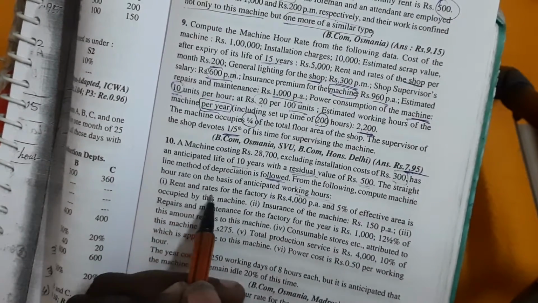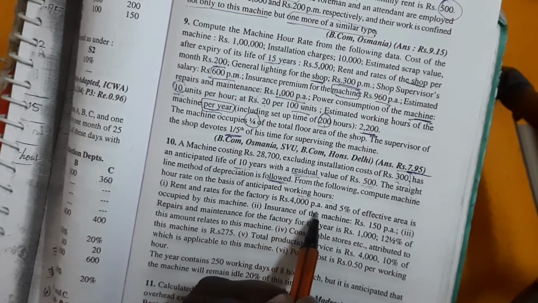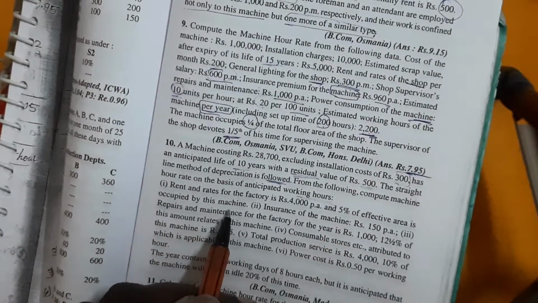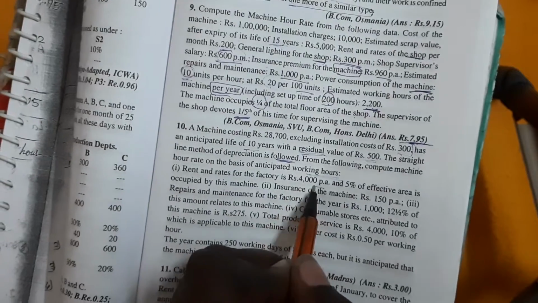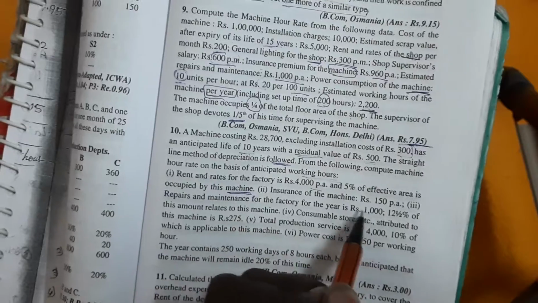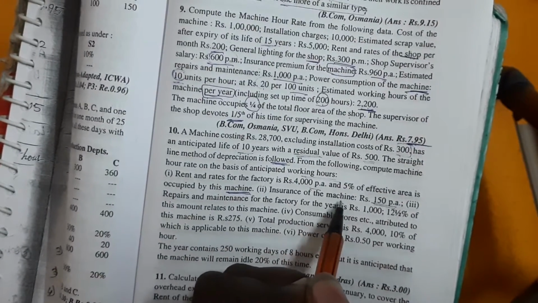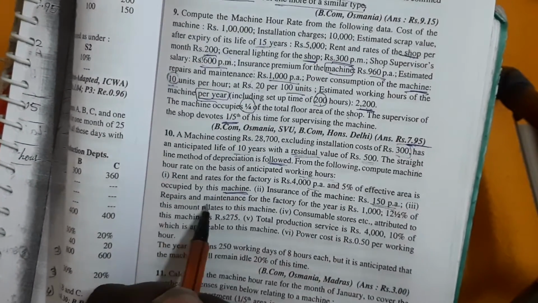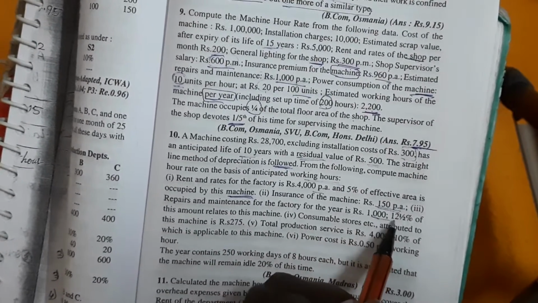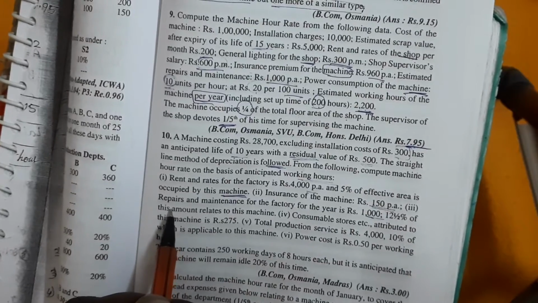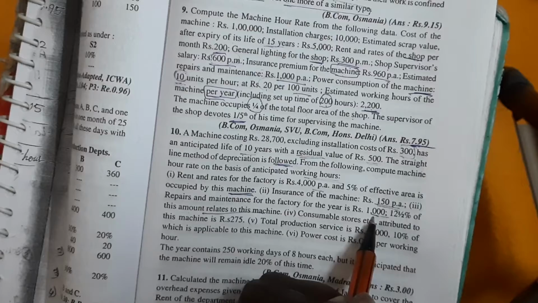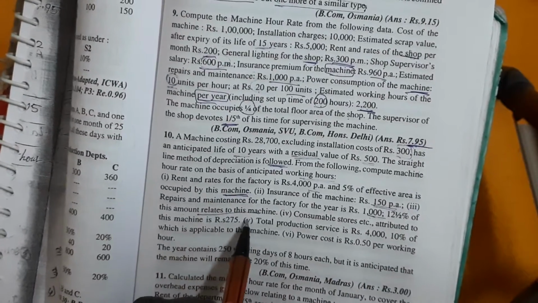Fine. Rent and rates for the factory is 4,000 per annum, and 5% of effective area is occupied by this machinery. So total 4,000 per annum, okay, but in this only 5% for the machinery. Insurance of the machinery 150 per annum. This is only for the machinery, 150 per annum. Repairs and maintenance for the factory for the year 1,000. 12.5% of this amount relates to machinery. So on 1,000, 12.5% related to machinery.